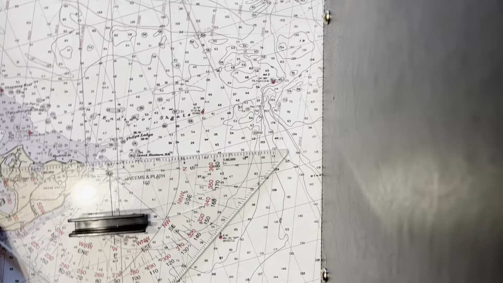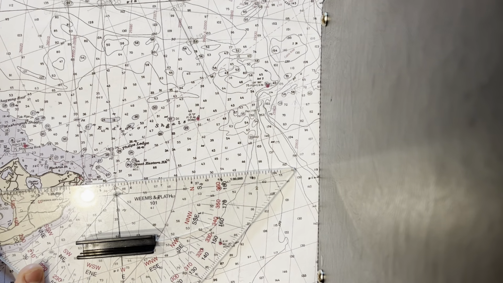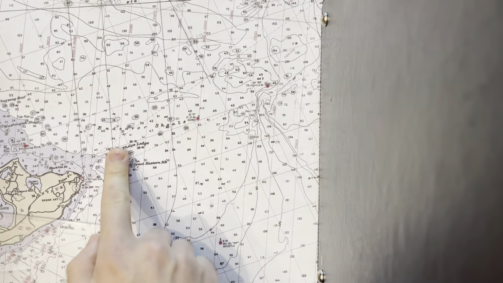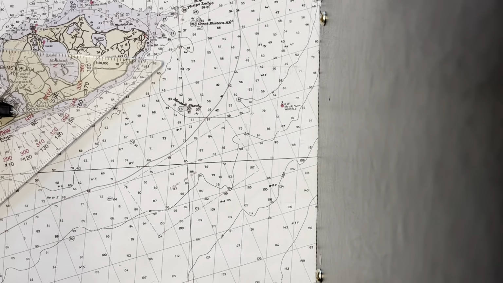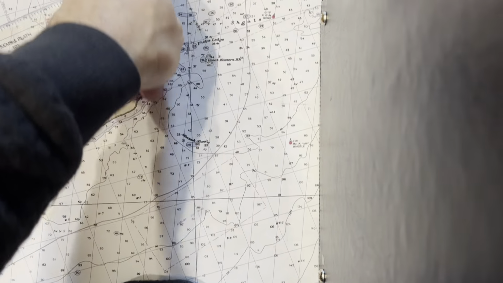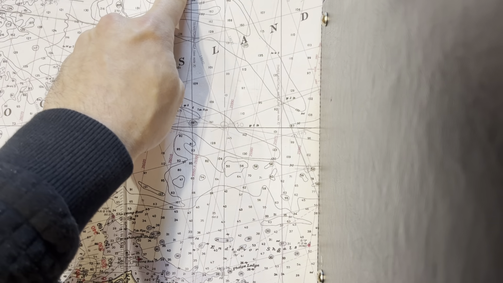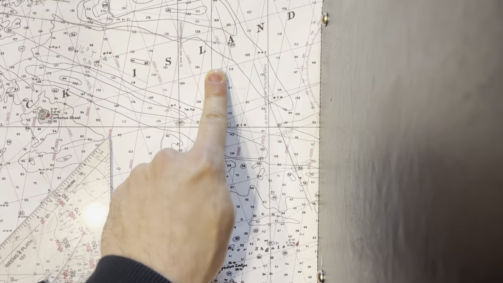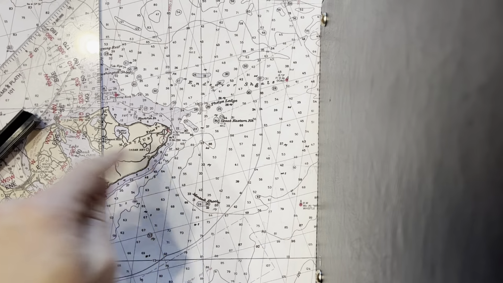So if I were to place my triangle on this meridian that you can see passing through the chart here, I know it's always hard to make out what all these different lines are, especially in a cluttered mess like this, but my finger right now is on a meridian that goes north-south and passes relatively close to Montauk Point.